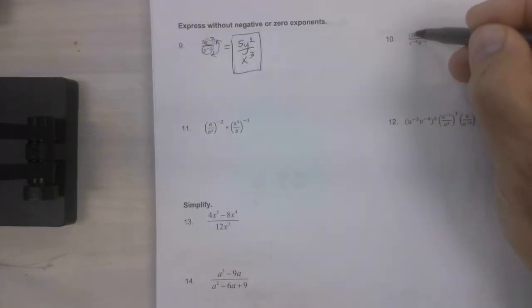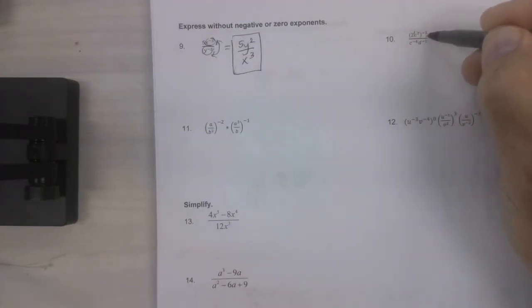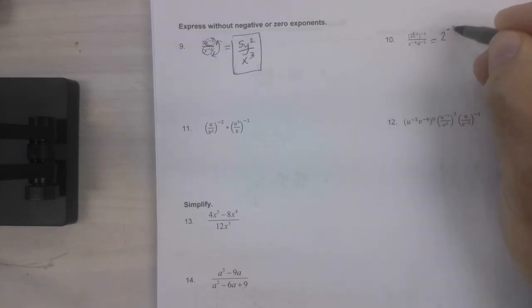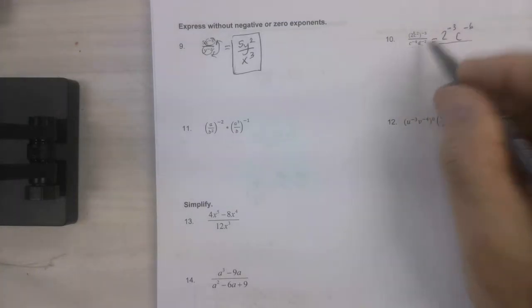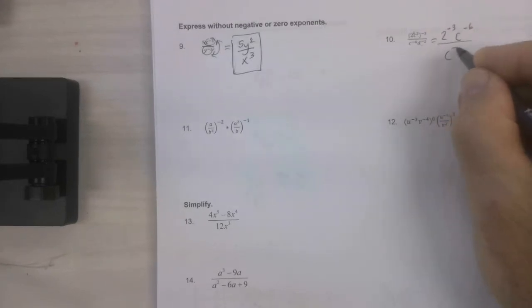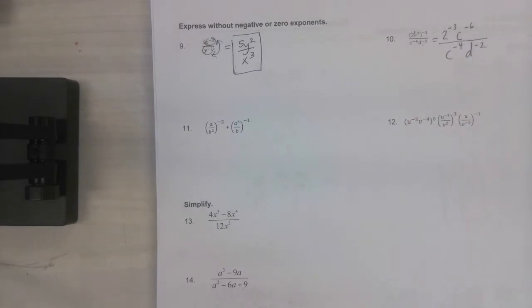This one's got a little bit more going on here. Now the way I would do it is I would concentrate on the numerator first, and I'd go, aha, power to a power, I multiply, power to a power, I multiply, and now I'm just going to rewrite this stuff on the bottom, c to the negative 4, d to the negative 2. All right.